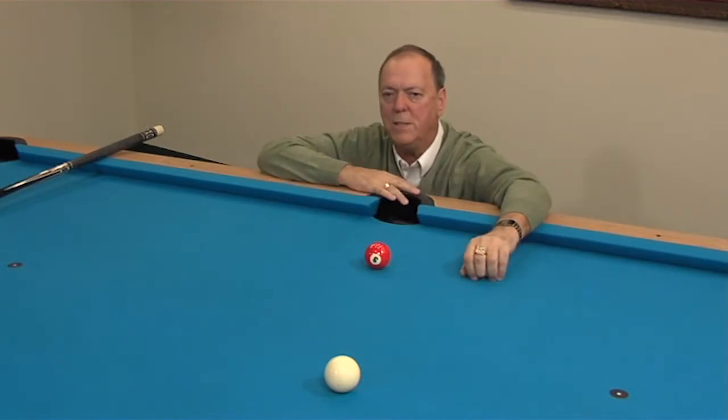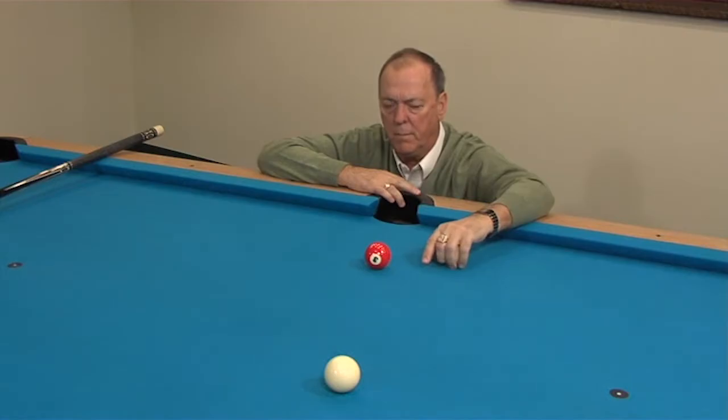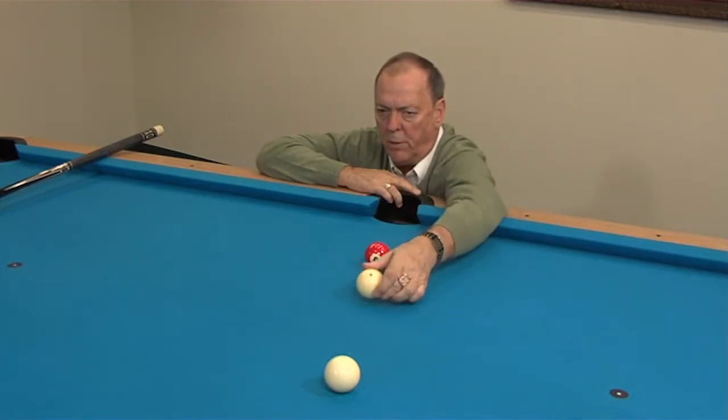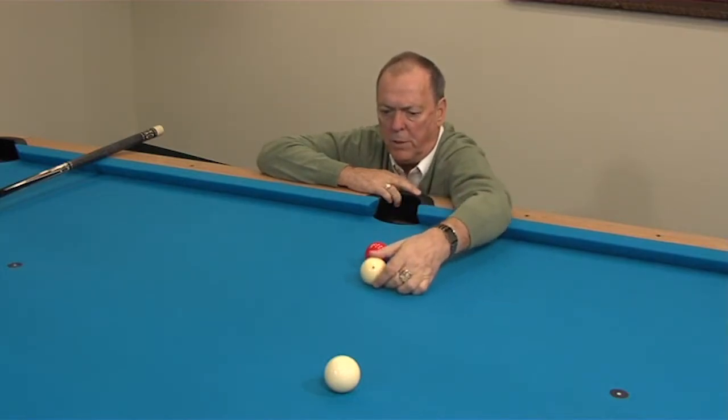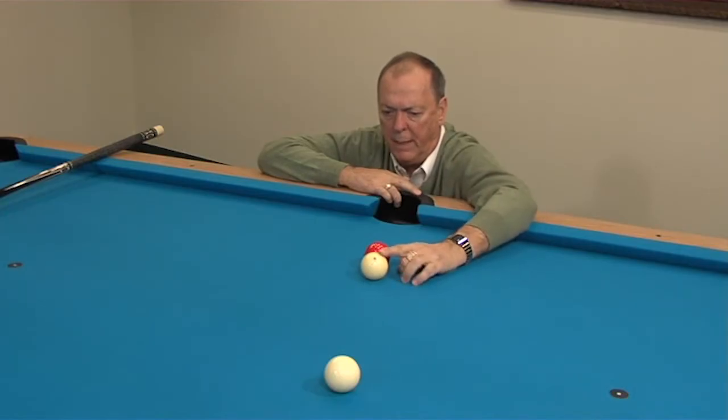I call this segment speed trade-off, okay? Here's a straight in shot. Here comes the cue ball. This is a ghost ball. Here comes the cue ball at 10 miles an hour, and it hits that 3 ball dead center.